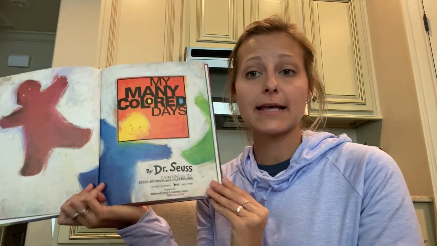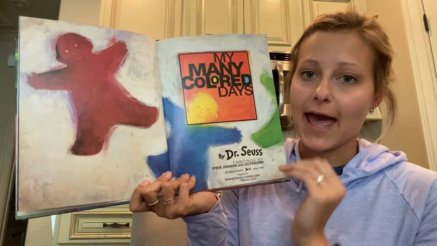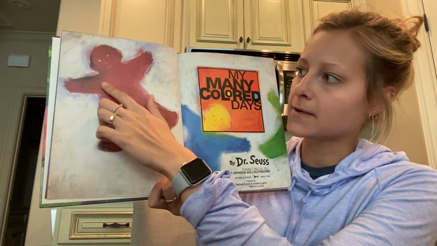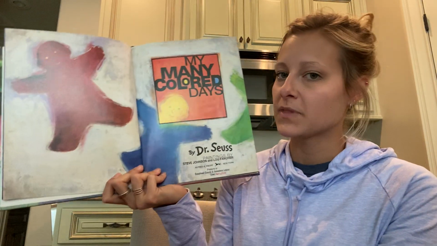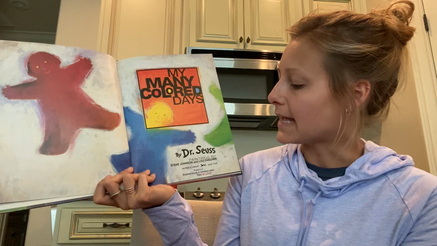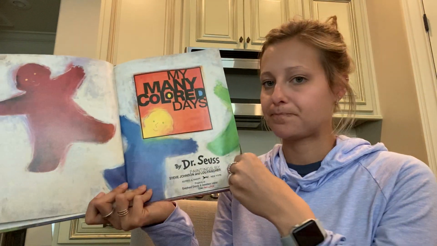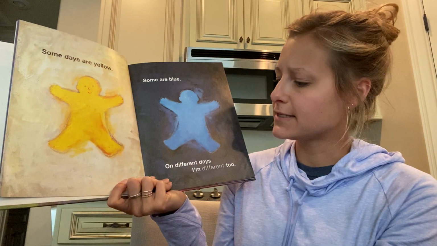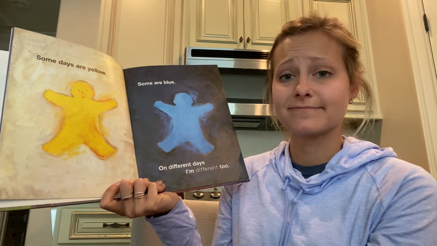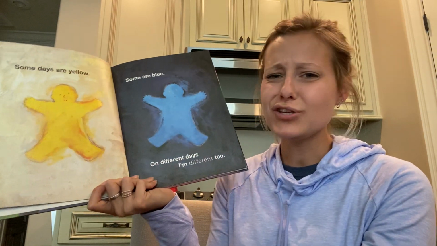All right, so here is our title page. We have some characters here that do have a face and a nose and a mouth. They're kind of shaped like gingerbread men. And My Many Colored Days by Dr. Seuss. Some days are yellow, some days are blue. On different days, I'm different too. What do you think that means?